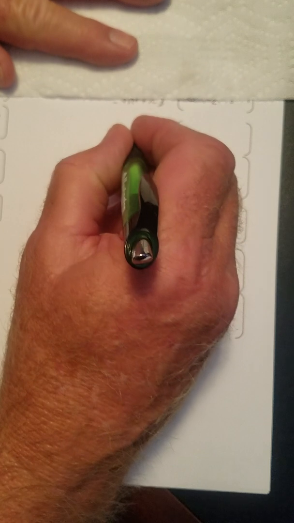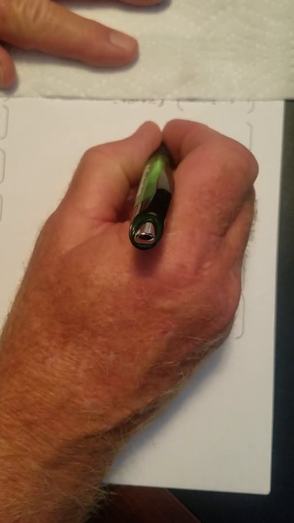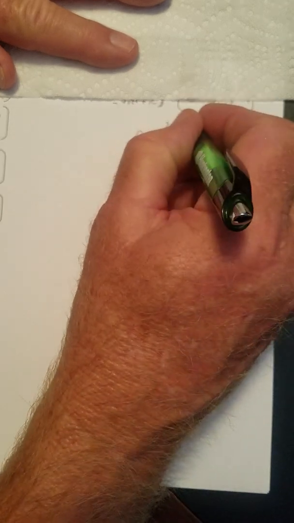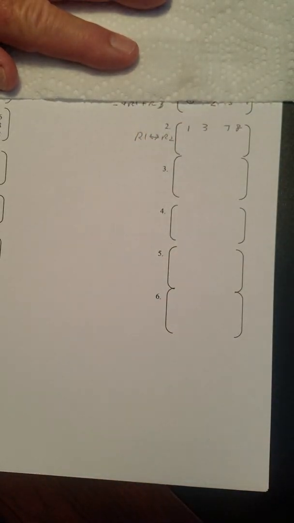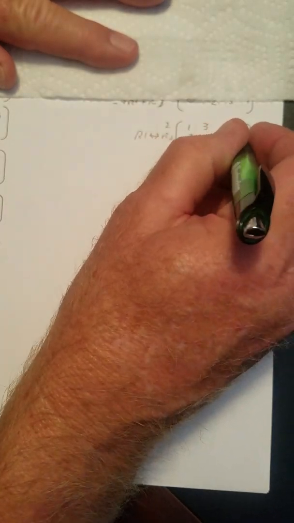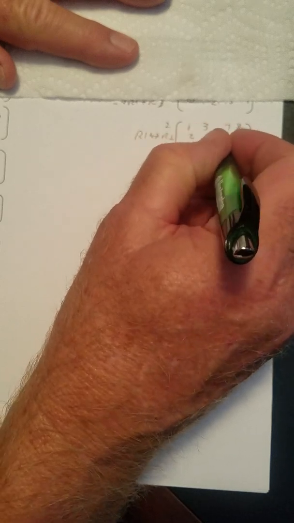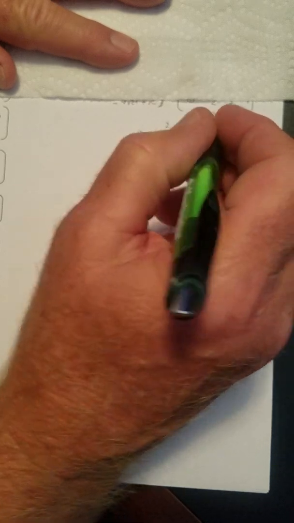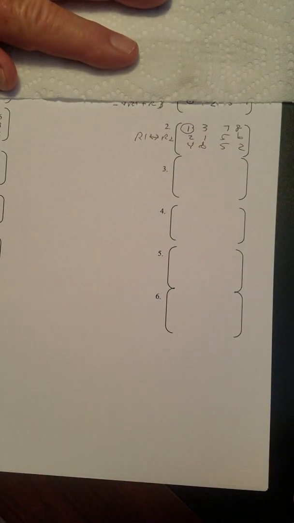I'm going to switch rows. So row 1, we're going to interchange with row 2. So 1, 3, 7, 8 becomes the top row. The second row is 2, 1, 5, 6. And 4, 6, 5, 2. And that became your pivot. I don't necessarily have to circle it, but that becomes the pivot up there.